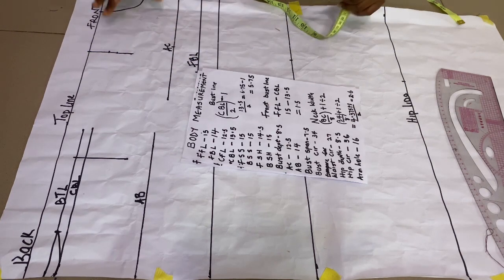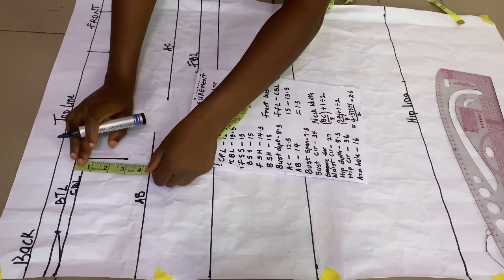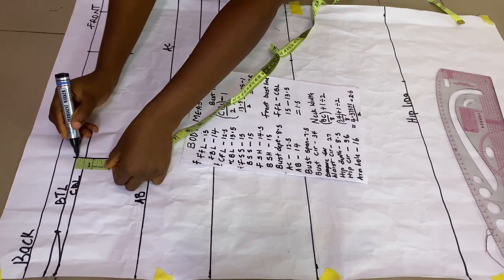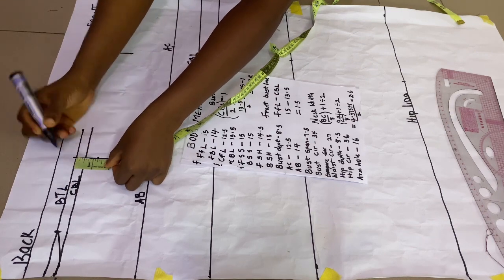1.5. So that will be the shoulder slope for the front. For the back, I'll be using 1.25 as a shoulder slope. I'll mark it from this back top line, 1.25.